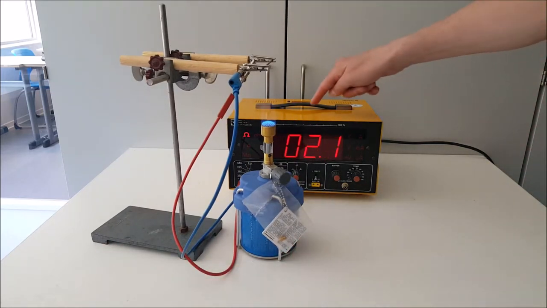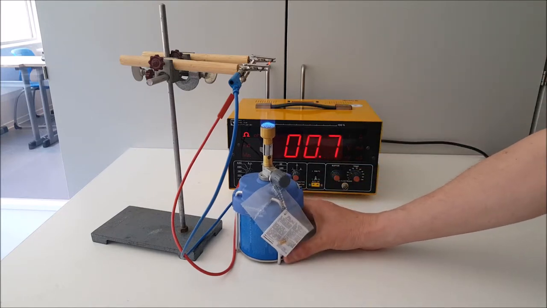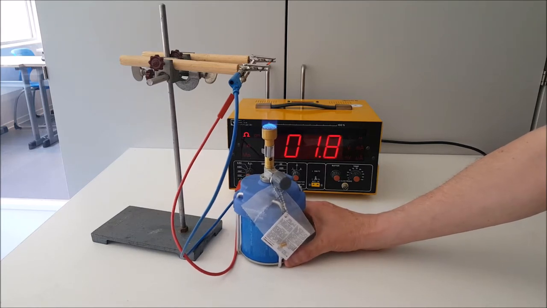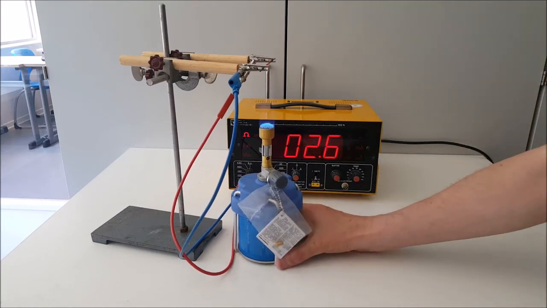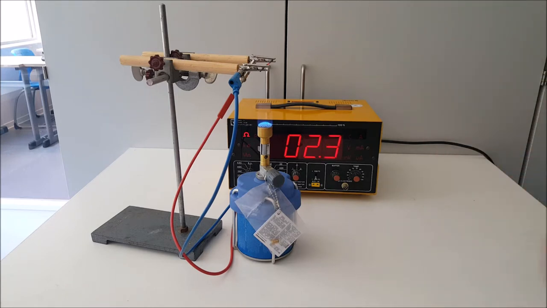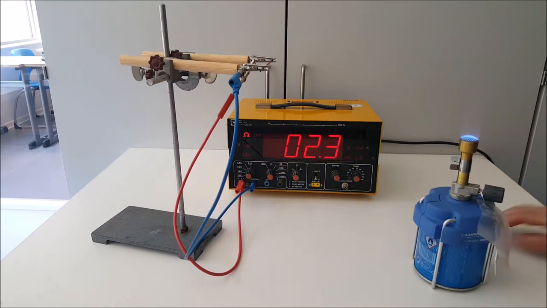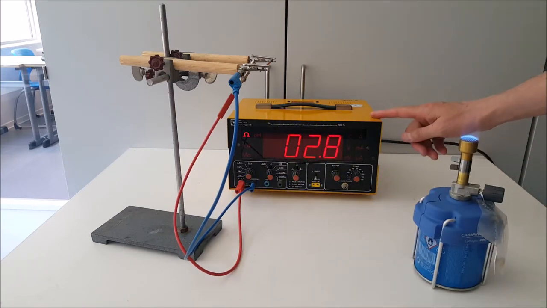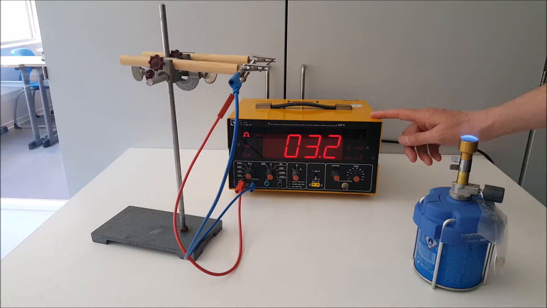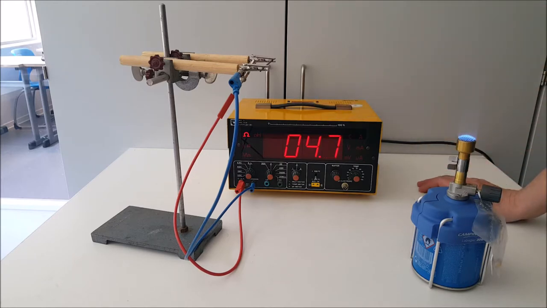Can you see the resistance going down? It's quite a lot of difference, eh? See that? You can see the glowing of the graphite. So now I'm taking away the flame again so it can cool down. And look, up goes the resistance. If I wouldn't have an ohmmeter, there's another way of showing you that resistance is changing.